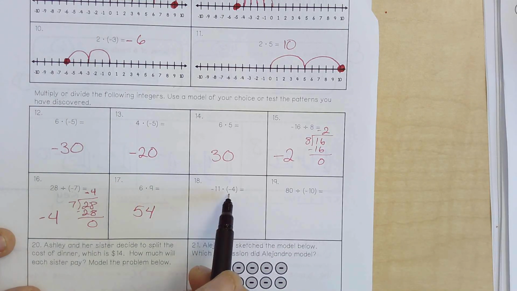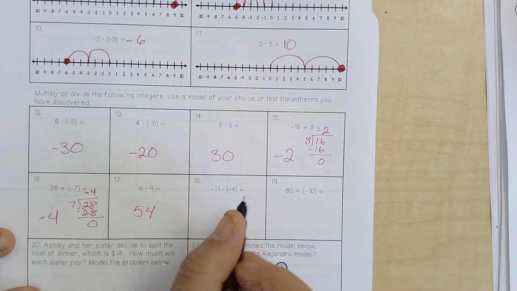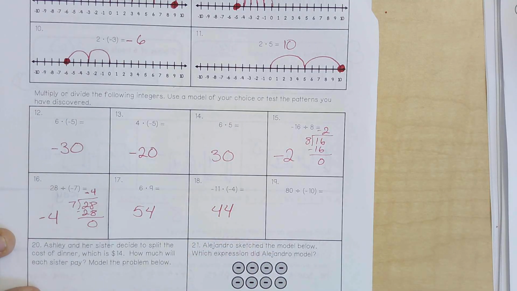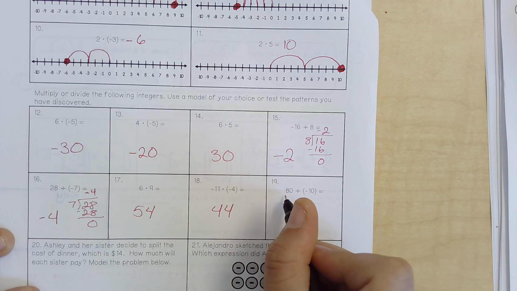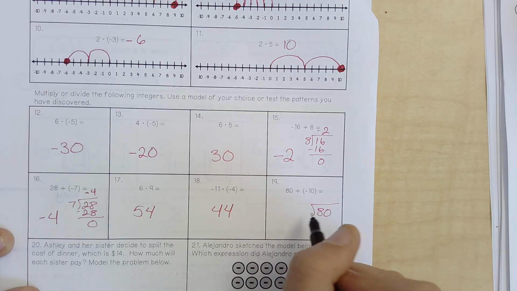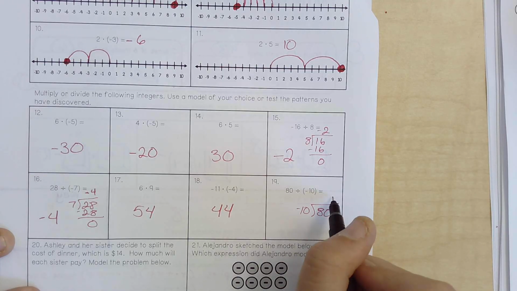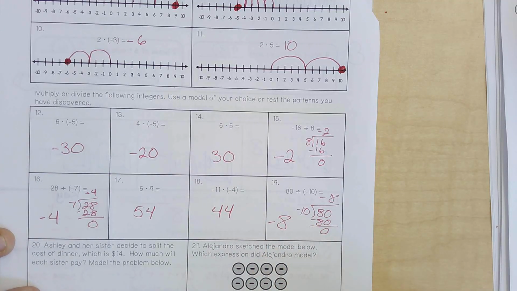Now here we have the same signs, negative times a negative. Again, same signs mean positive, so even if they're both negative, your answer will be positive. 11 times 4 gives you 44. And of course we have different signs, a positive divided by a negative, so we'll take that 80 and put that 10 here. How many times can 10 go into 80? 8 times. Because we have a positive and a negative, that means that our quotient will have a negative value, therefore our answer here is negative 8.